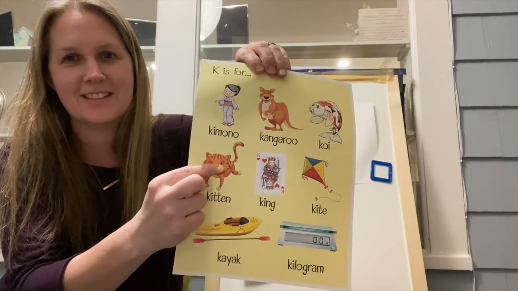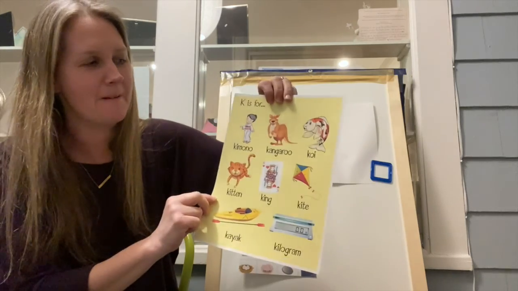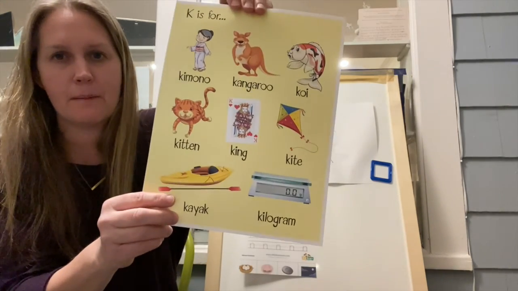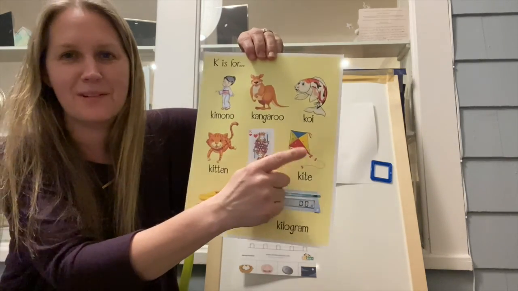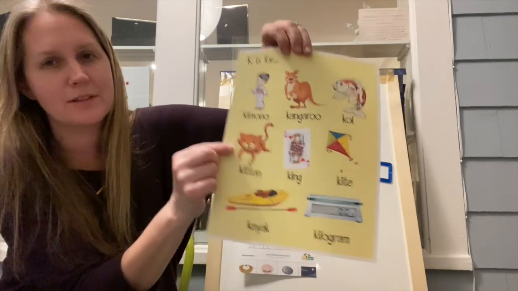Do you know what that is? That's a kangaroo. Kangaroo begins with K. I love kangaroos. Okay, and do you recognize anything else on that piece of paper that begins with K? K is for kite. We've talked a lot about that, right? K is for kites. Can you think, what's another word for it?